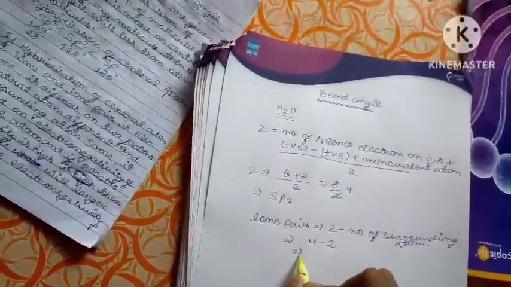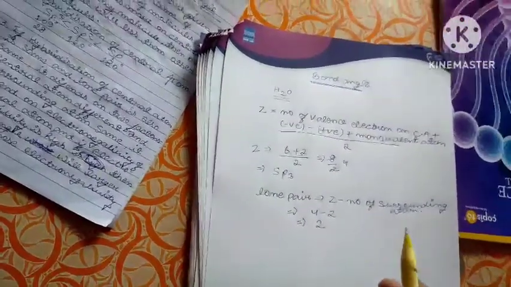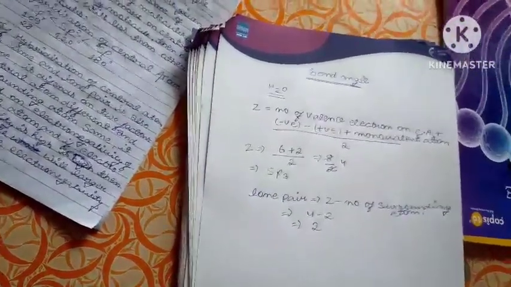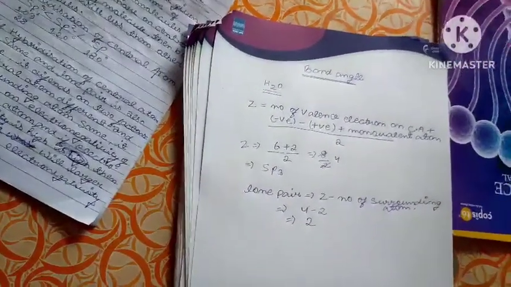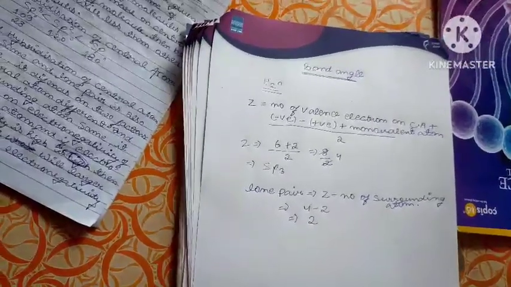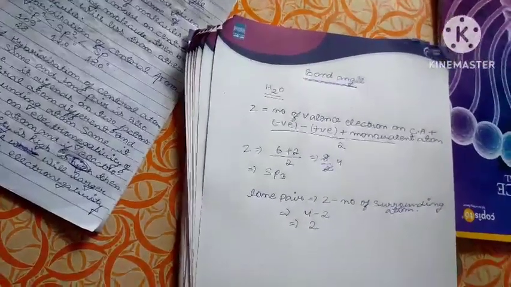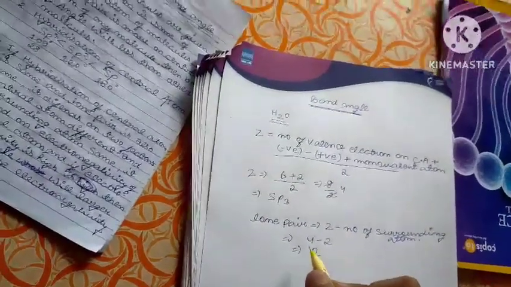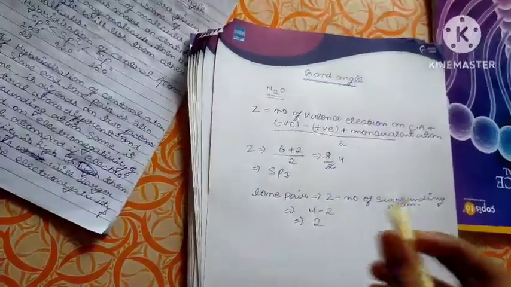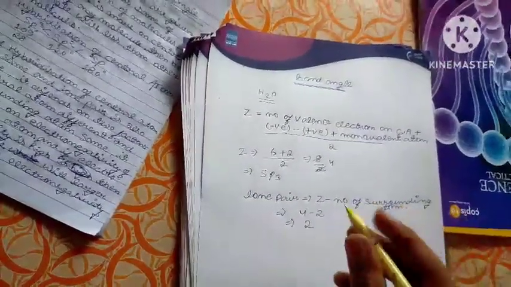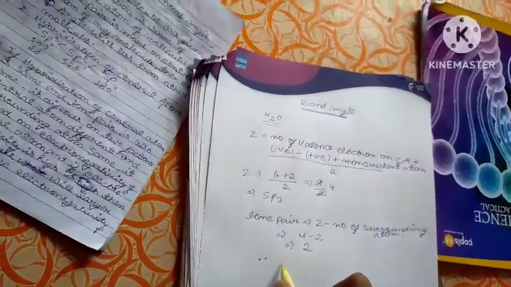So friends, here are 2 lone pairs, and we also know that according to VSEPR theory, the repulsion of lone pair is greater than lone pair, bond pair is greater than bond pair, right? So here are two lone pairs. That means the repulsion of two lone pairs will be greater, and the shape will be visible like this.